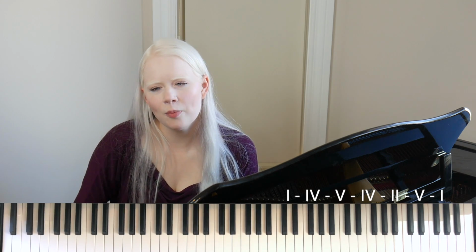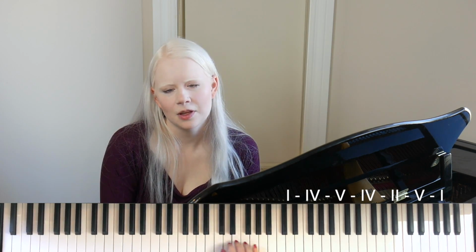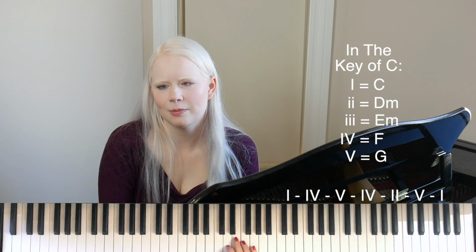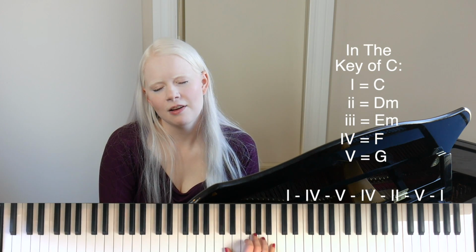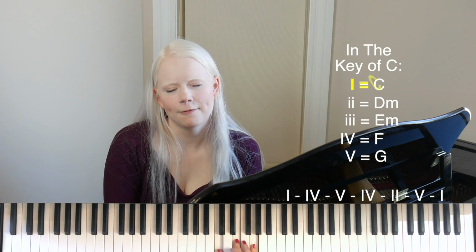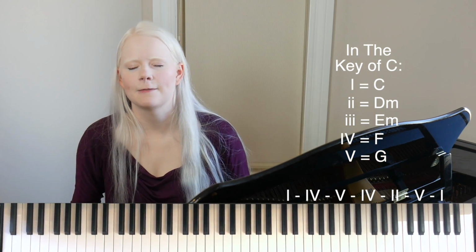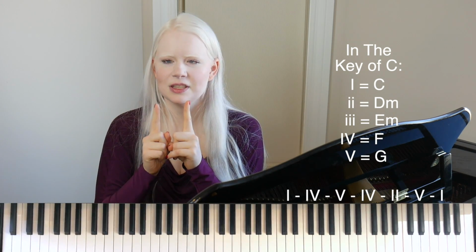Let's play a chord progression, 1, 4, 5, 4, 2, 5, 1. And these are all major chords except for the 2, which is D minor. So let's do it in C, like we've been doing all along. So our 1 is C, 4 is F, 5 is G, 4 is F, 2 is D minor, 5 again, G, 1 is C.